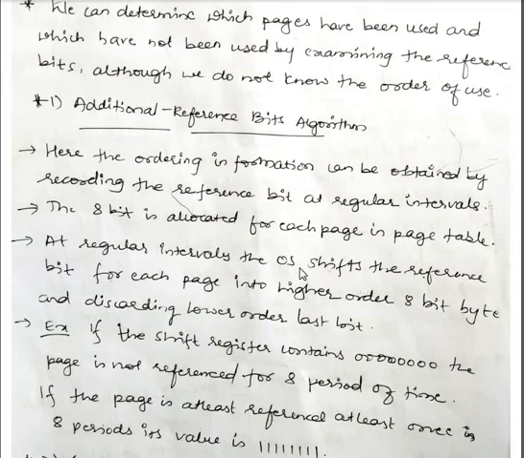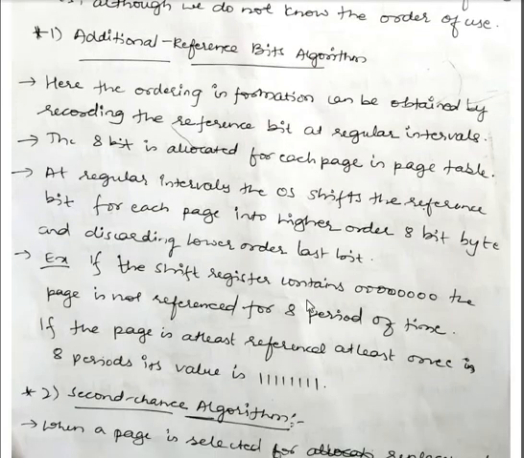At regular intervals of time, the operating system shifts the reference bit of each page into the higher order. Means right shifting takes place here. So when we are referencing, the most significant bit will be set to 1. And at every interval of time, that 1 will be shifted to the right side and the sign extension will be done here. Let us see an example.